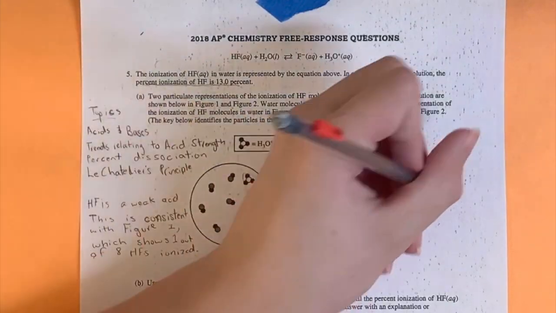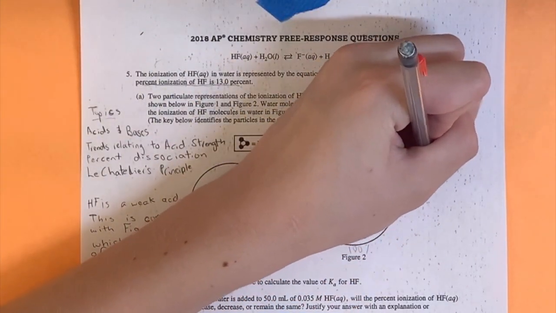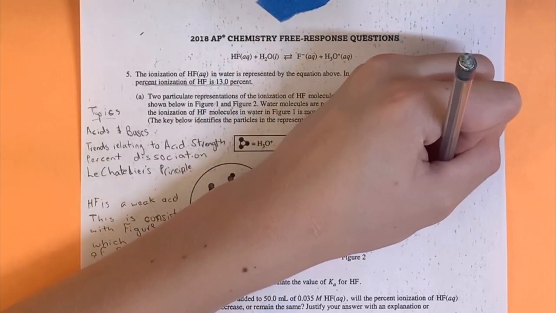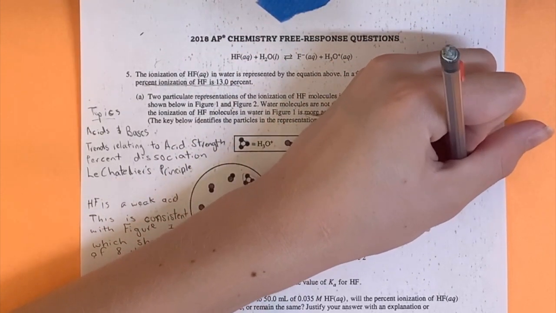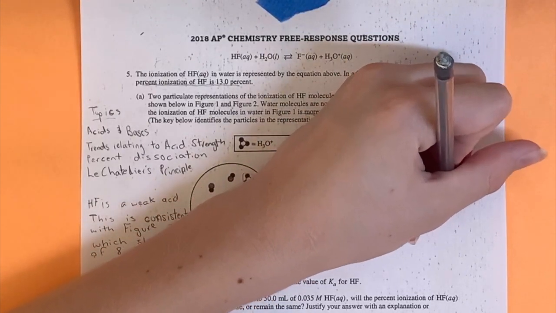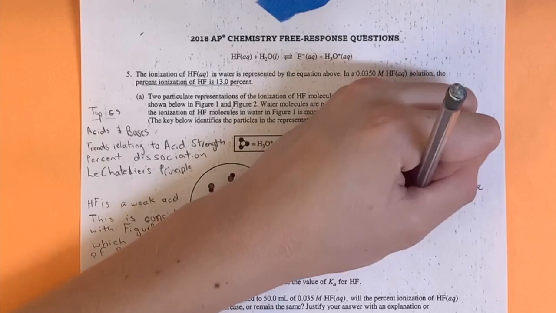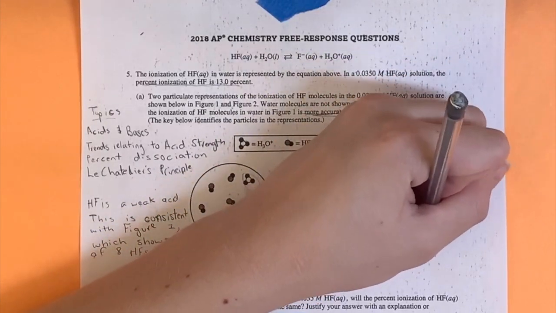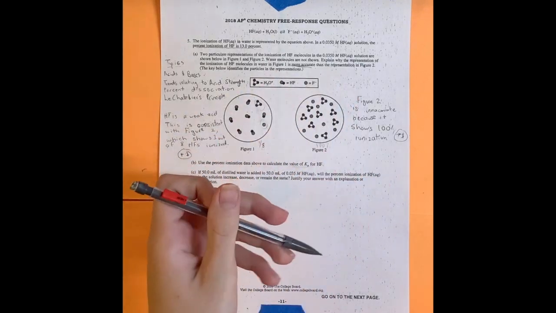Or you could just say figure 2 is inaccurate because it shows 100% ionization. So just now going into the point distribution, part A is a 1-point question. You get +1 for either explanation.